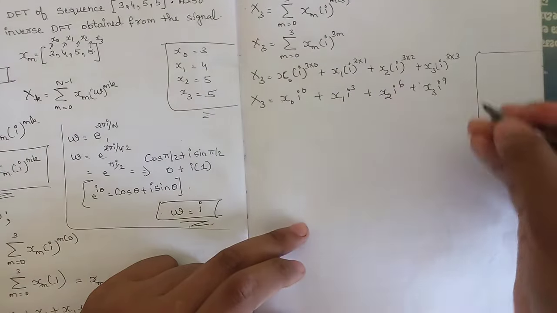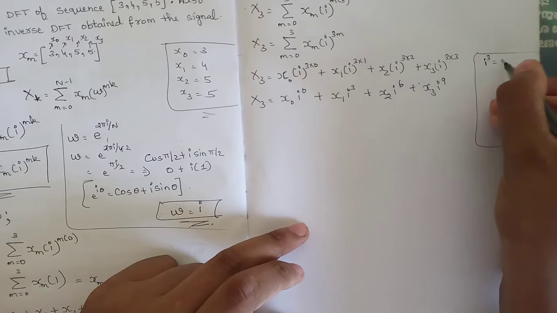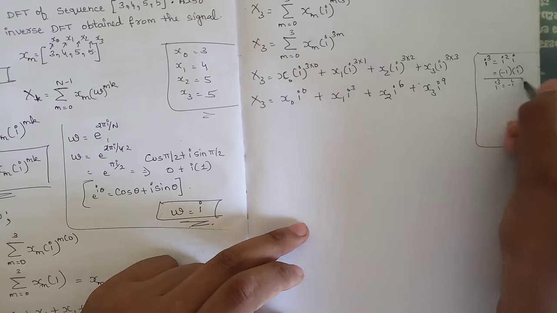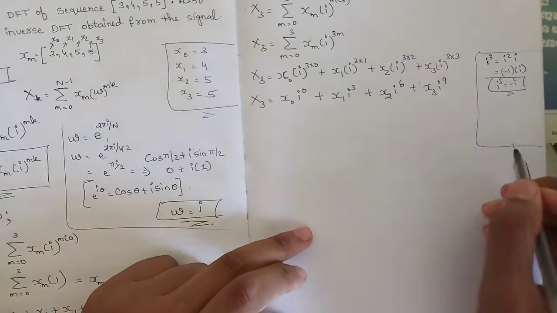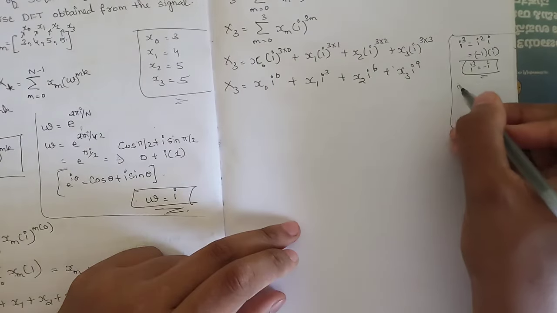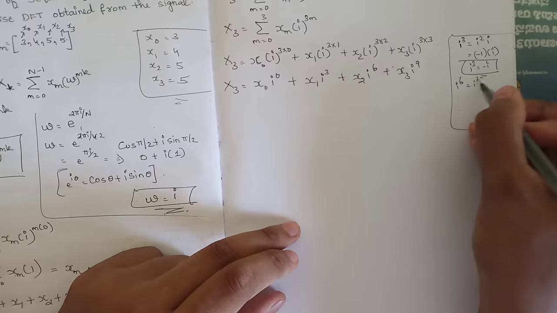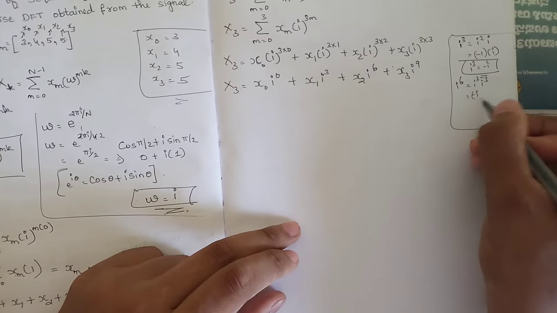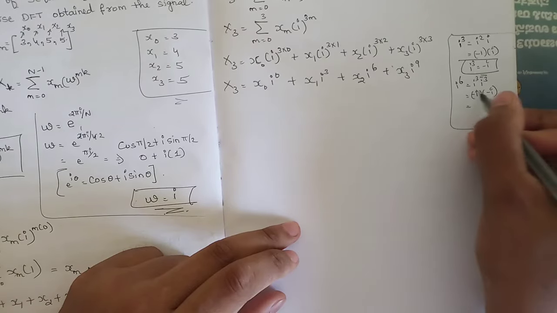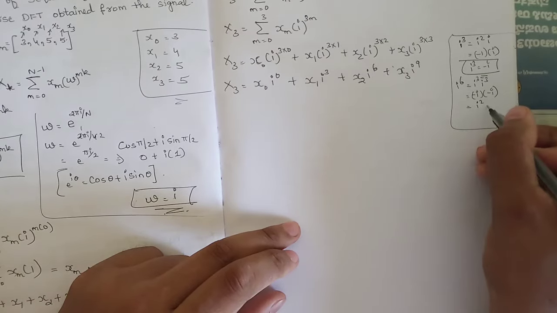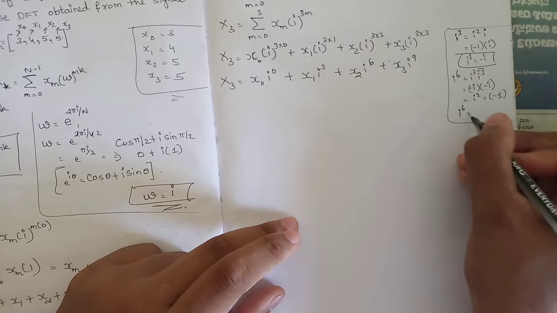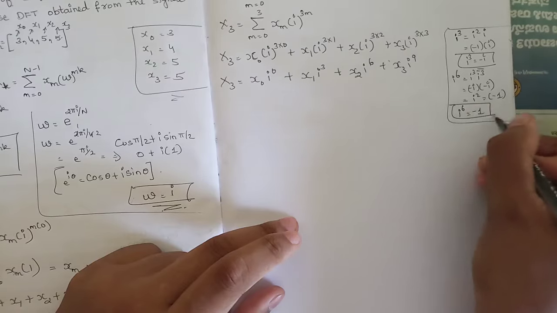We know that I to the power 0 is equal to 1 and we can write I cube is equal to I square into I, where the value of I square is minus 1, into I. So I cube we can substitute as minus I. Similarly I to the power 6, we can split and write as I cube into I cube, that is minus I into minus I, which is again I square, and we know that I square is equal to minus 1. So we can write I to the power 6 as minus 1.